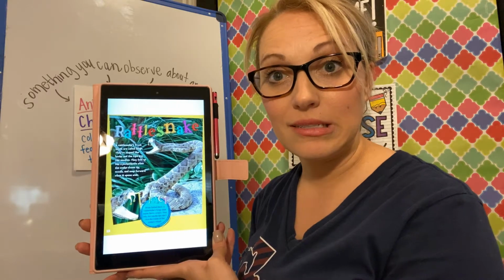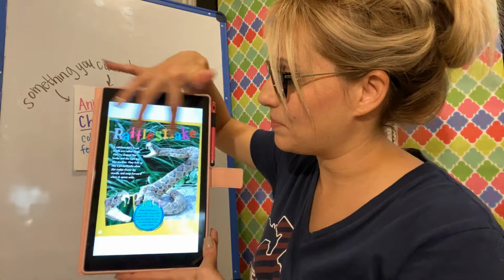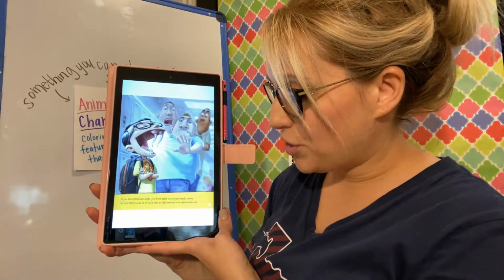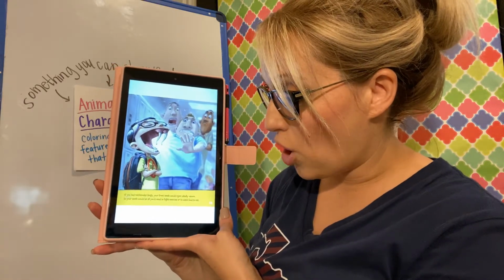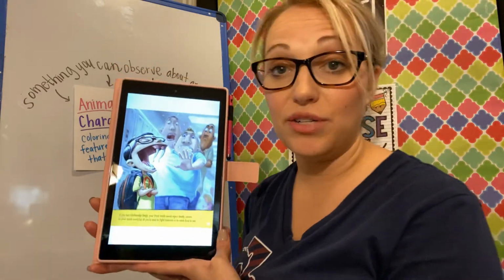Interesting, because if they nicked the inside of their mouth, they would get venom in there, wouldn't they? That would be bad. If you had rattlesnake fangs, your front teeth would inject deadly venom, so your teeth would be all you needed to show to fight enemies or to catch food to eat.